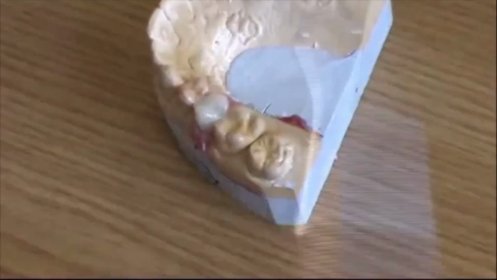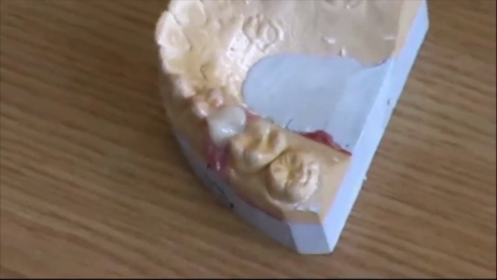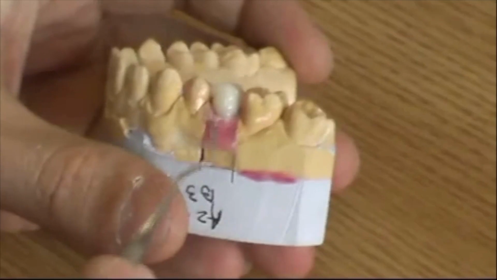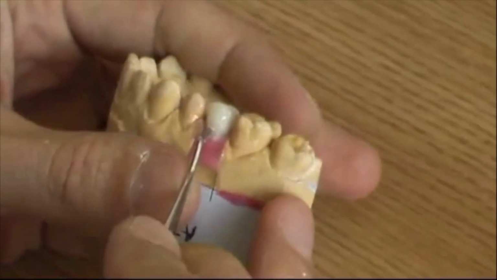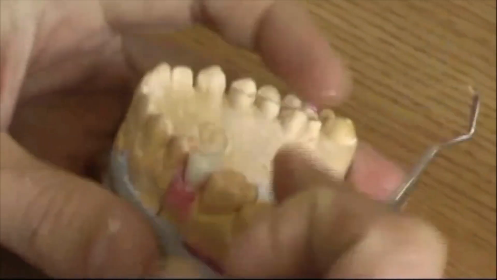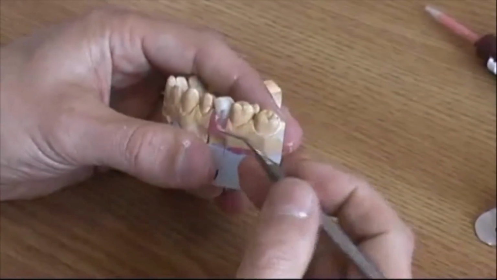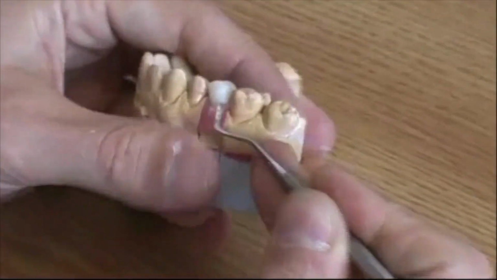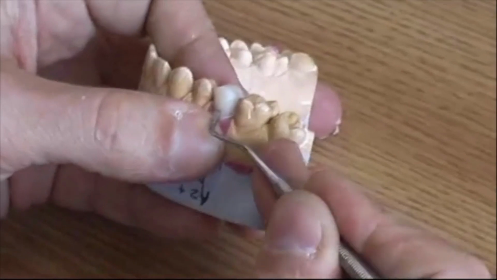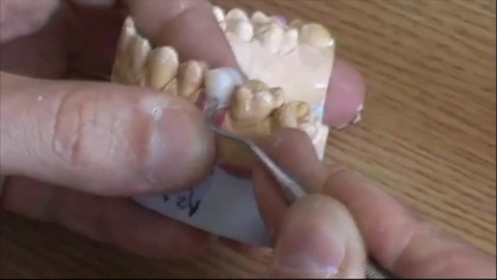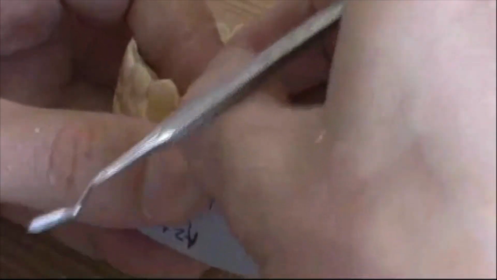So that's the crown. So nice. So nice at the margins. Of course, because I had such a wonderful index material. And now slowly you take it off from the model. Just imagine and remember, we are in the mouth now. Yeah, we are on a model, but we act as if we were in the mouth.